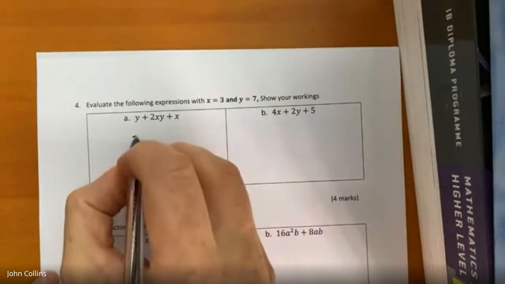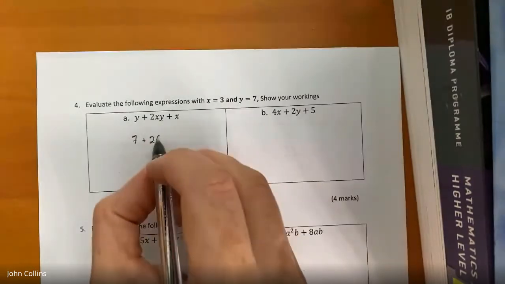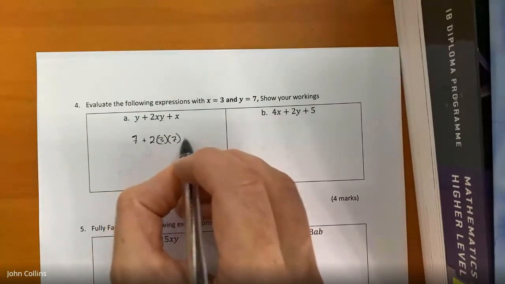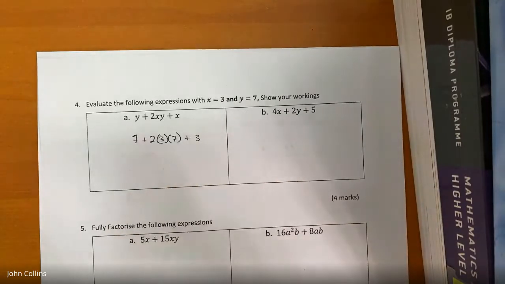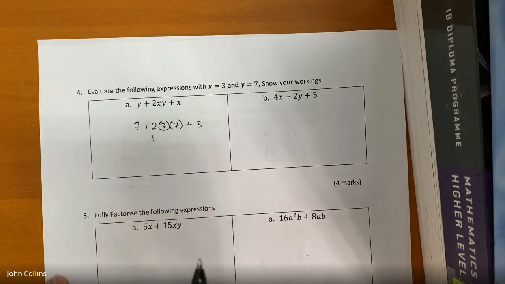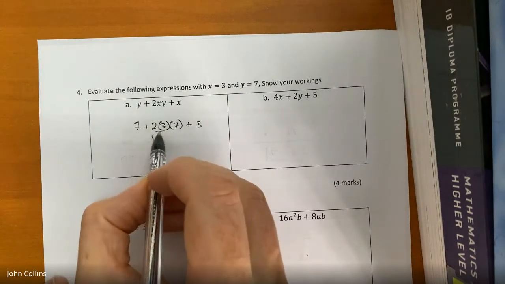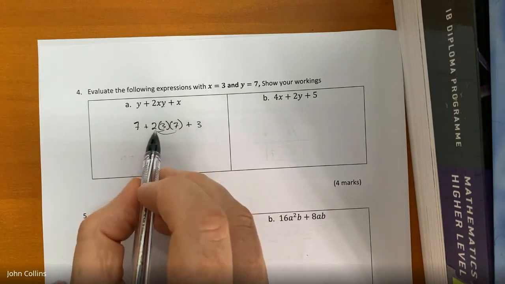So y is 7 plus 2 times x times y. So x is 3 and 7 plus x is 3. So you can put it in brackets, but if it's just on its own, you don't need to. I put in brackets here so we do not write 237. Put these in brackets to show that they need to be multiplied. And you must do it first because it is order of operations.